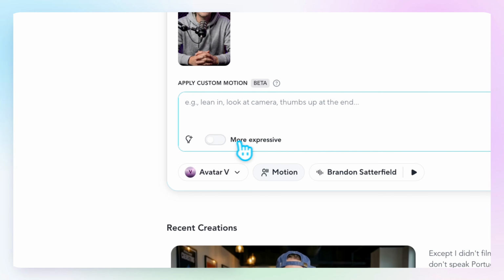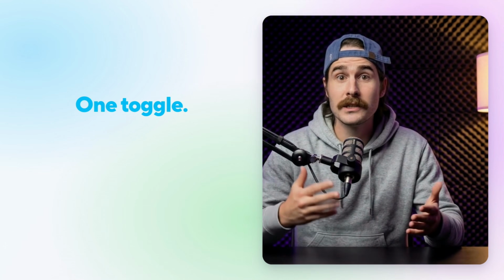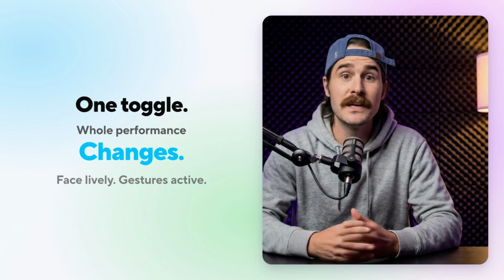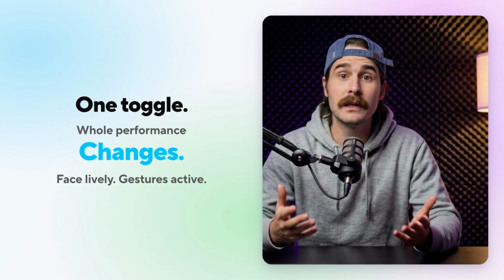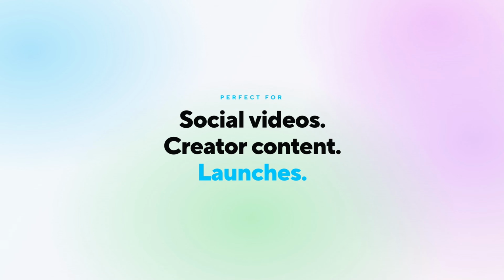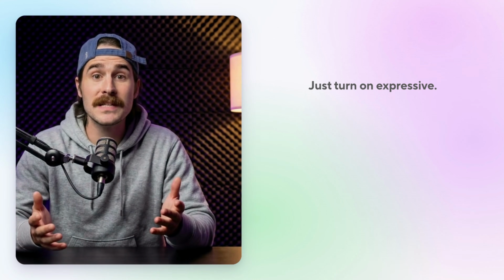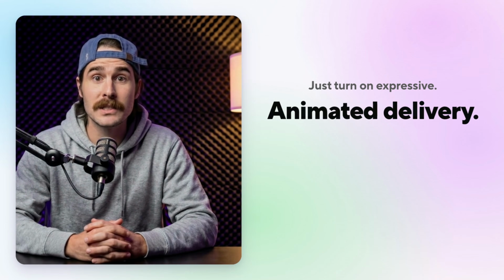This is the easiest way to make your avatar feel more energetic. One toggle changes the whole performance style. The face becomes more lively, the gestures become more active, the overall delivery feels better for social videos, creator content, product launches, in those moments where you want more energy. Just turn on expressive mode and Avatar 5 shifts into a more animated delivery style.